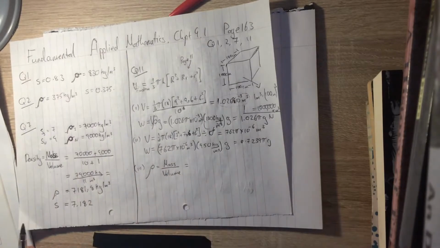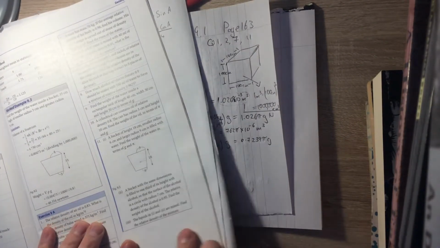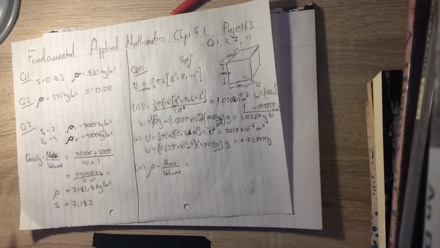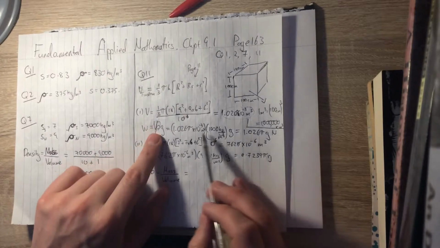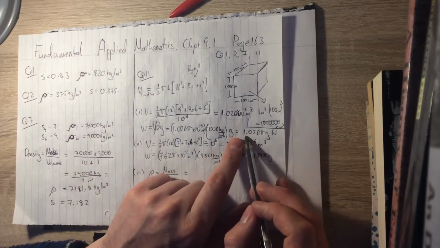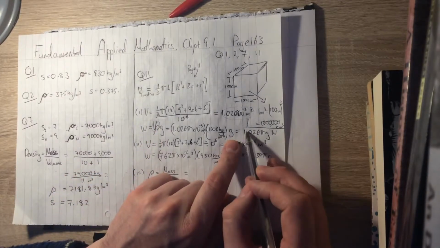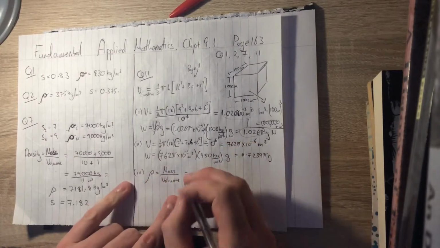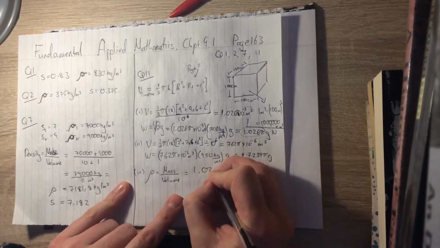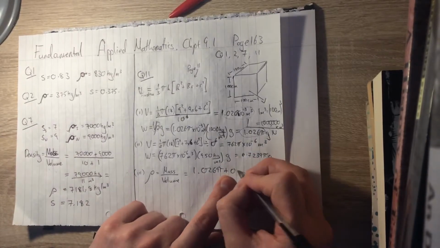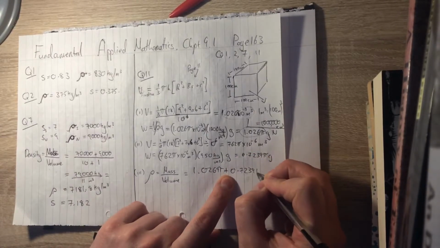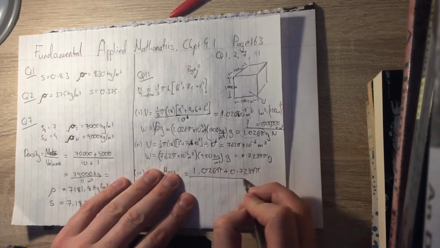So the last part of the question then says, if the liquids from parts 1 and 2 are mixed, find the relative density of the mixture. Well, to find its density, you're going to say it's its total mass divided by its total volume. So the mass here from part 1, that's the weight, remember, which is mass multiplied by gravity. So the mass from part 1 is 1.026 pi, plus the mass from part 2 is 0.7239 pi, divided by the total volume.